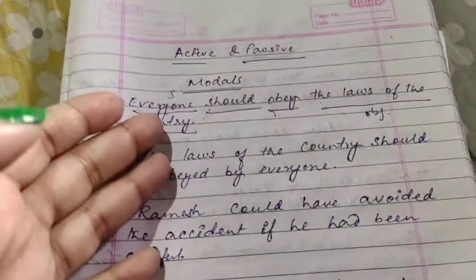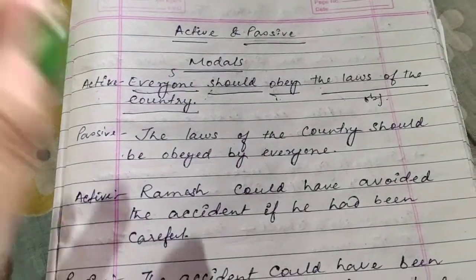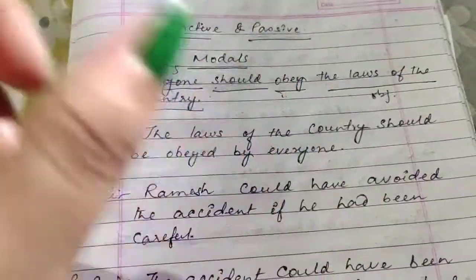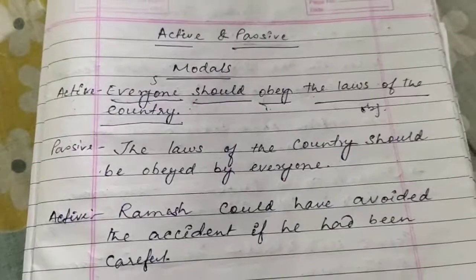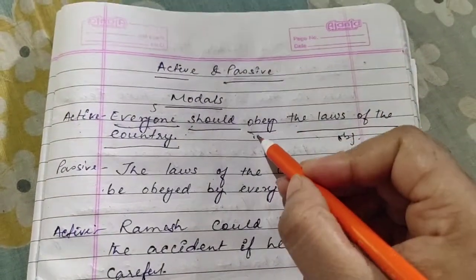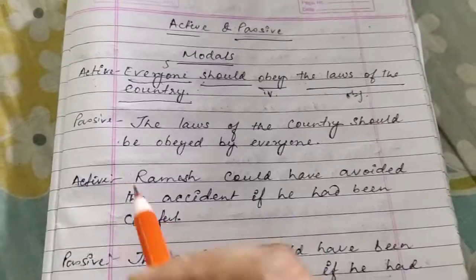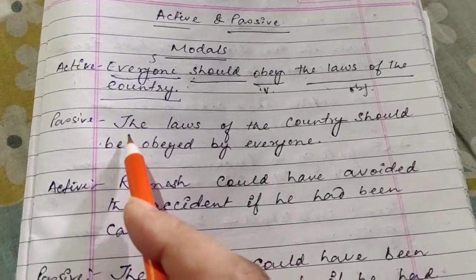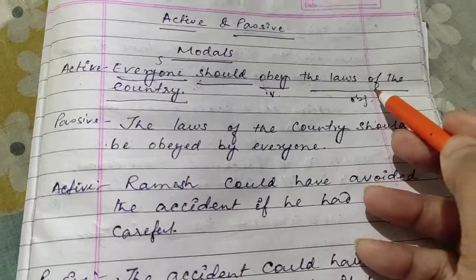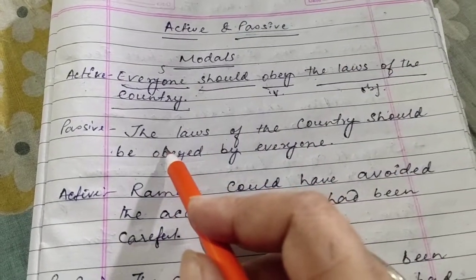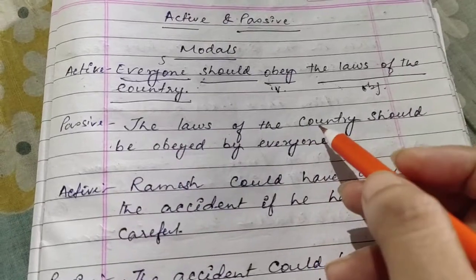So what you have to do, nothing else, just you have to use a be, this word, and the past participle form of the main verb. This is a verb. So see the passive form I have done by myself. The laws of the country. The laws of the country means the object is the subject here, right? The laws of the country.